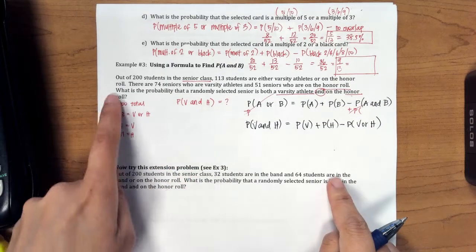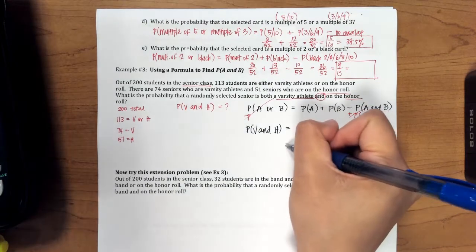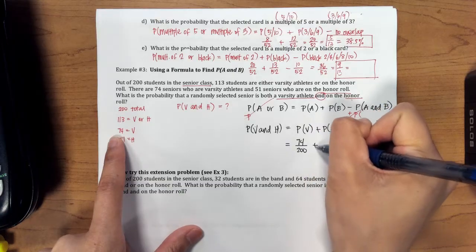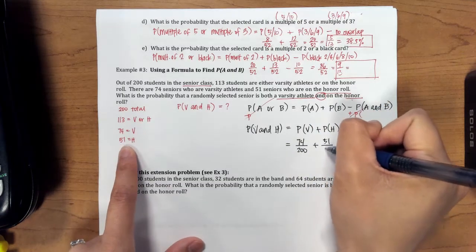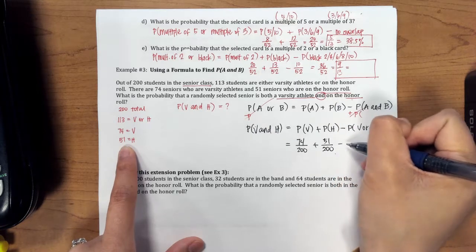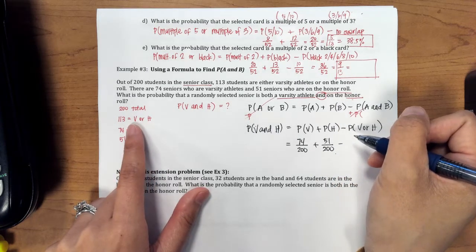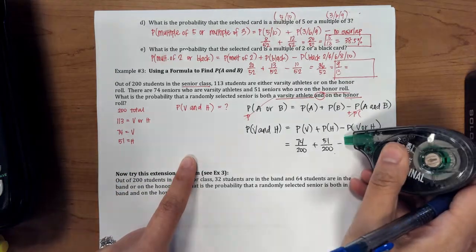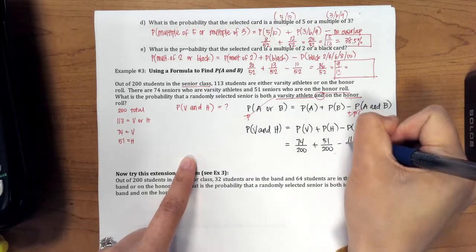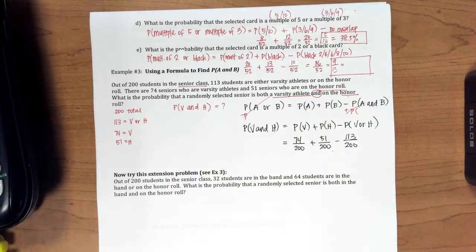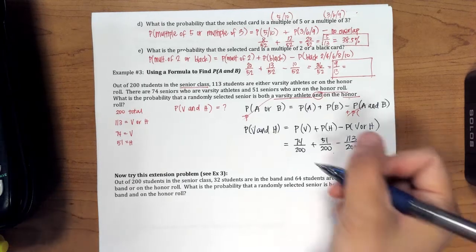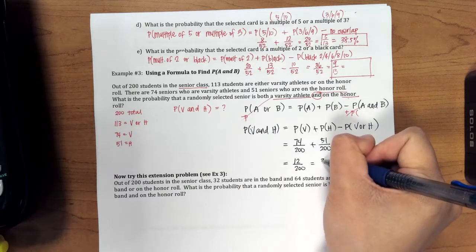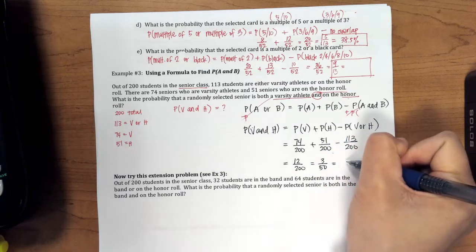Well, once you do that, we have literally all of this information already, right? So probability of varsity is 74 out of the 200 seniors. We're going to add 51 honor roll seniors. And then we have to subtract varsity or honor rolls, which is 113 over 200, right? And so once you add this up, then you get 12 over 200, divide by 4 and 4 will give you 3 over 50, which is equal to 6%.